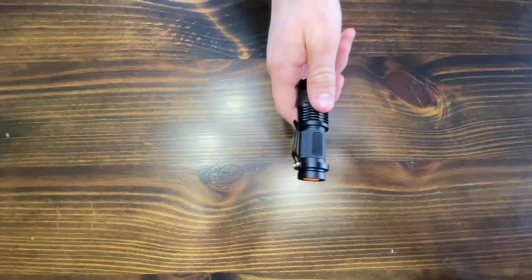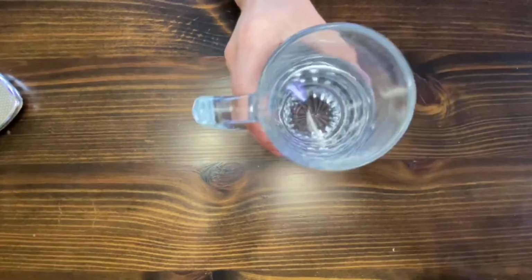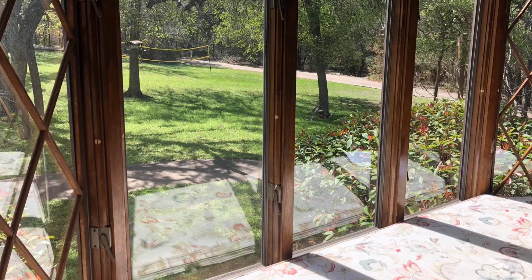Today, we'll be using a flashlight, a mirror, a glass and some water, a dark object, paper, a marker, and a sunlit window.